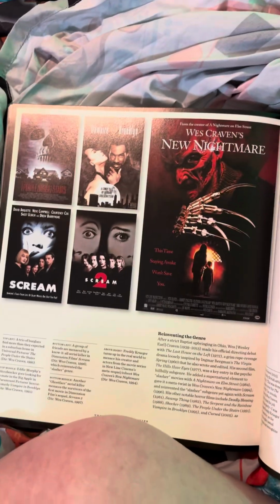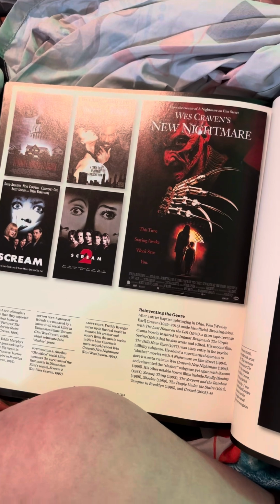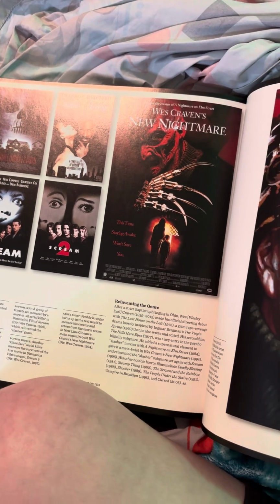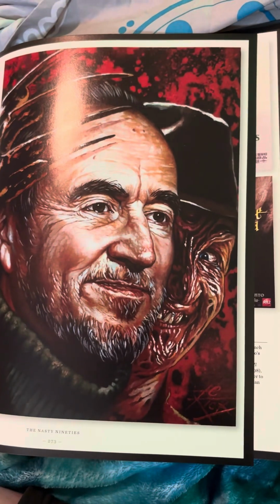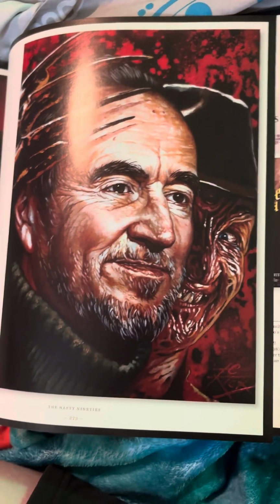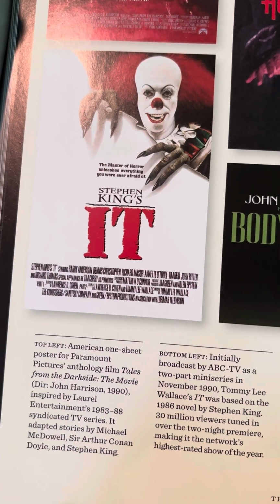Other iconic movies that came out in the 90s were Scream, Scream 2, and Wes Craven's New Nightmare, which actually starred someone from the famous movie Pet Sematary. Wes Craven also made Ghostface and Freddy Krueger. Of course, we can't forget It from 1990, which is one of my personal favorites.